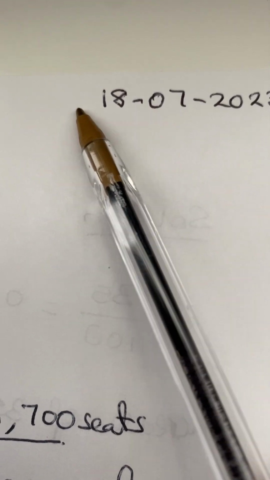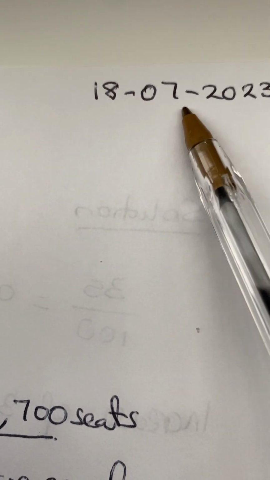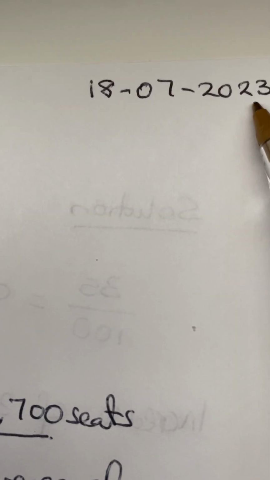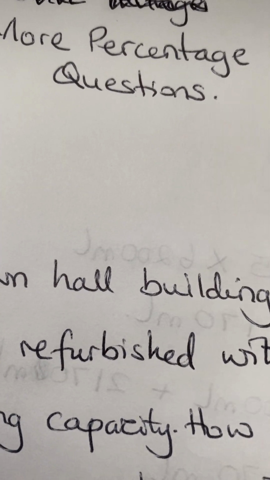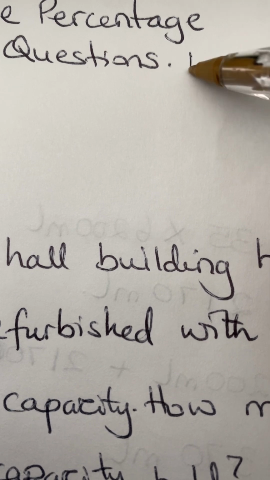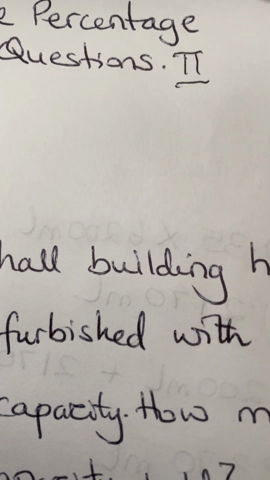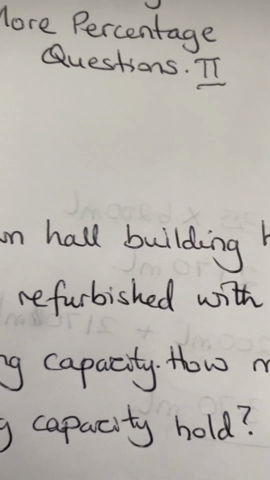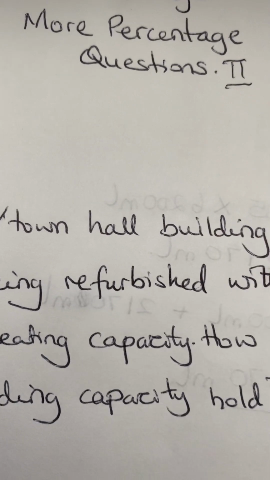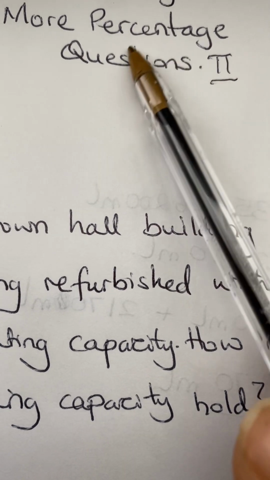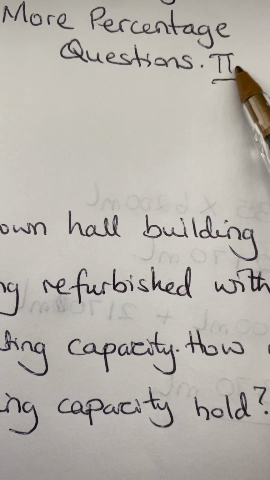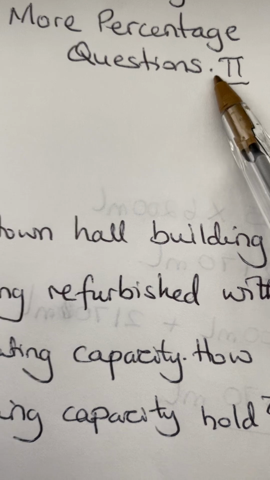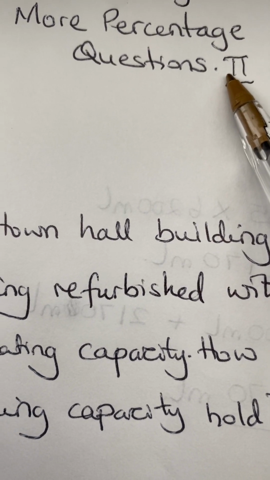Today is the 18th of July 2023, and I want to continue with more percentage questions from the analysis we did yesterday. So this will be a continuation of the 17th of July. I'm going to say this up front again.